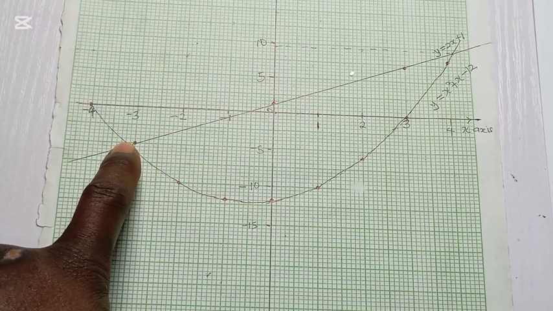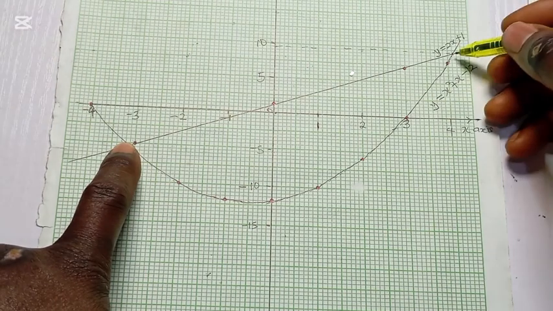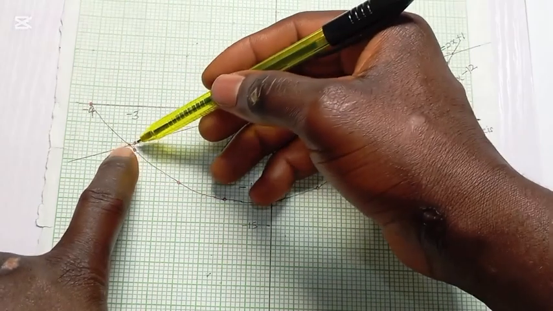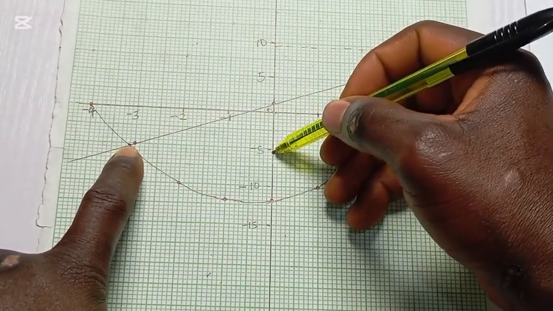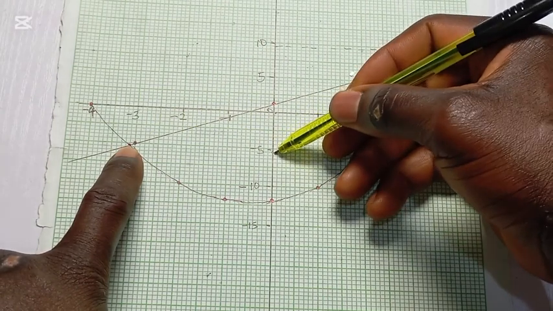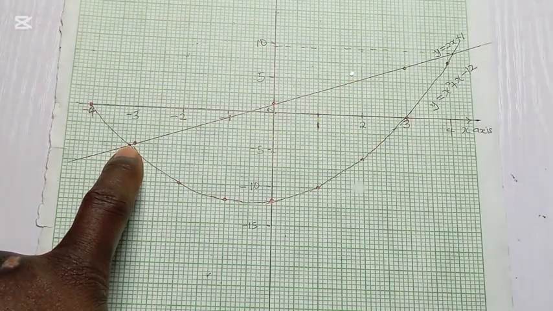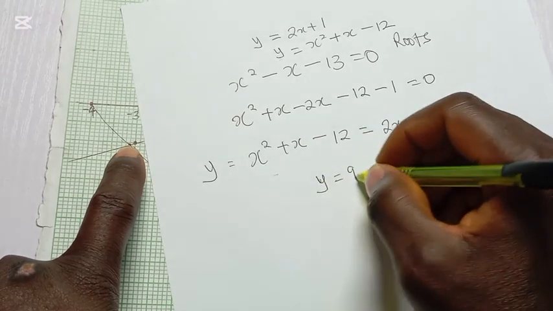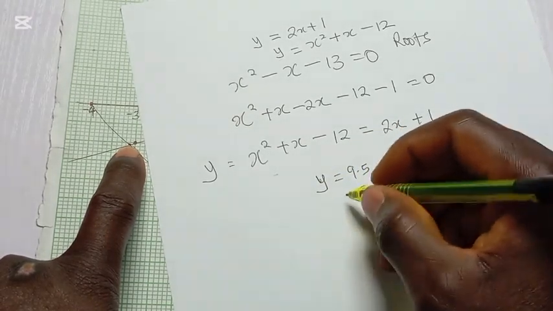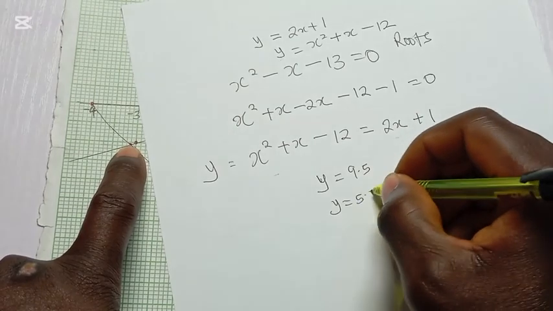But of course, I would like you to know that that is not actually the root at the moment. Now at this point here, we can see that this is 5 and this is 5.5. So what does that simply mean? It means y is equal to 9.5, and also we have y equal to 5.5.